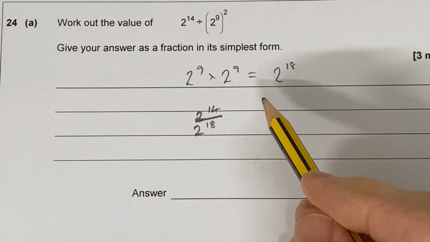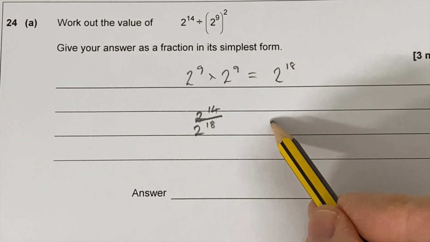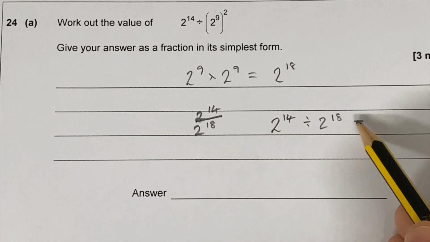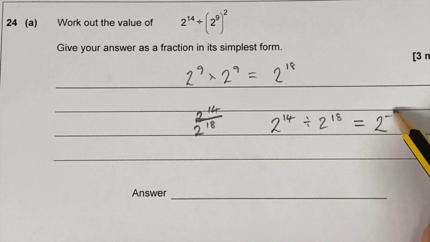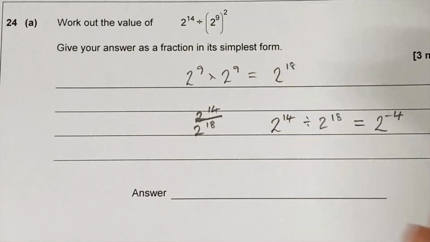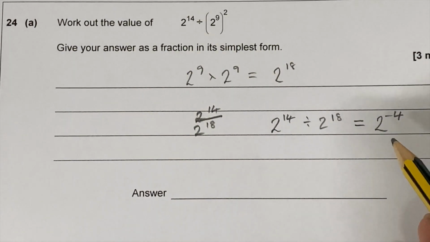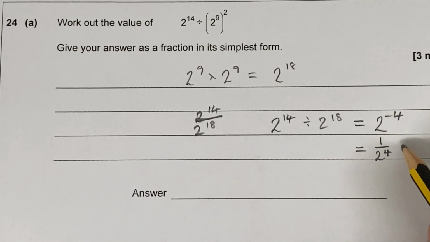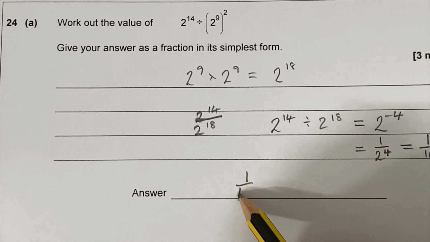So you will remember as well, I'm sure, that if you're dividing indices, then you are going to subtract. So we've got 2 to the negative 4. So that's 1 over 2 to the 4. But 2 to the 4 is, of course, 16. So the answer is 1/16.